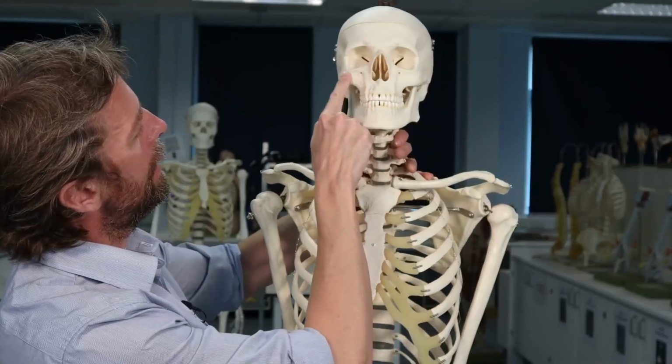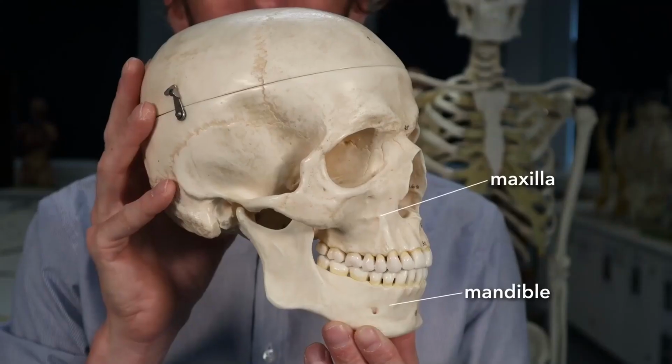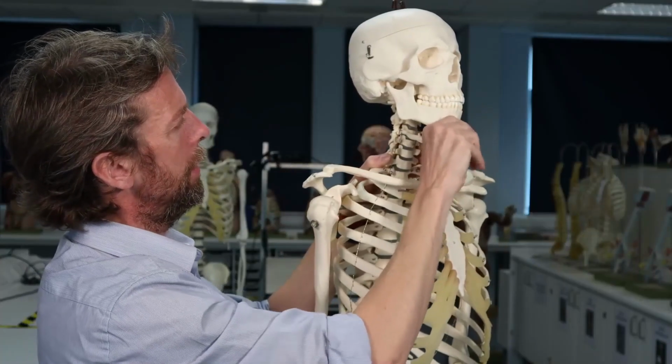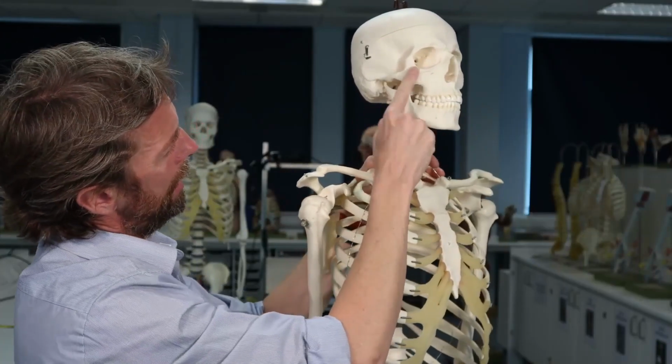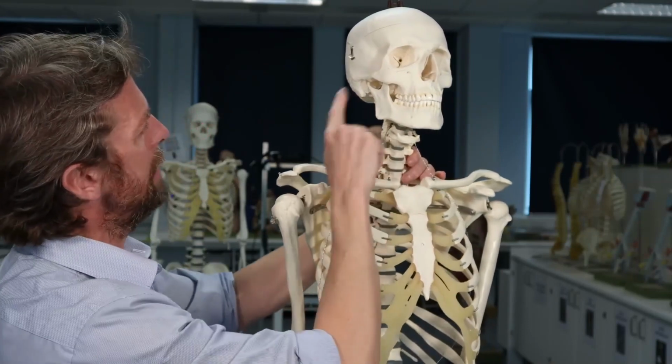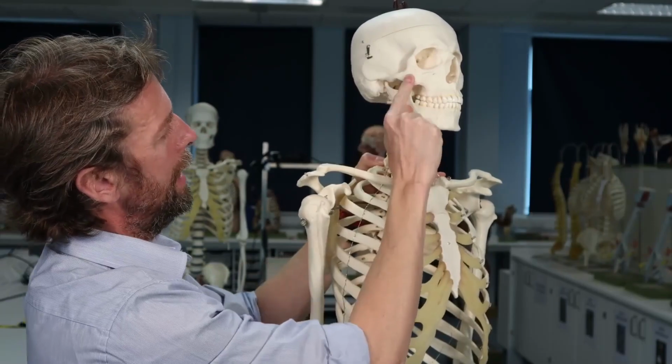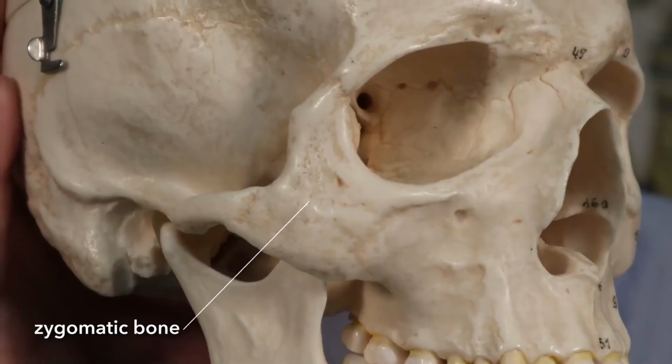In the face here, we have the maxilla and the mandible. This bone here is the mandible. And you see this arch here, which gets called the zygomatic arch. It's actually made up of bits of bones. So the central part here is the zygoma, or the zygomatic bone.